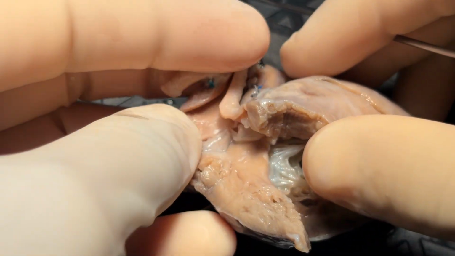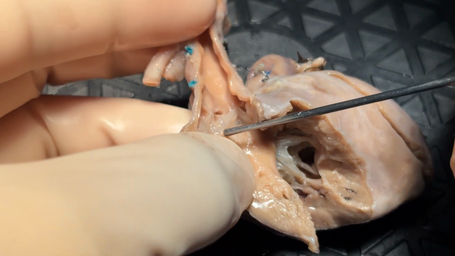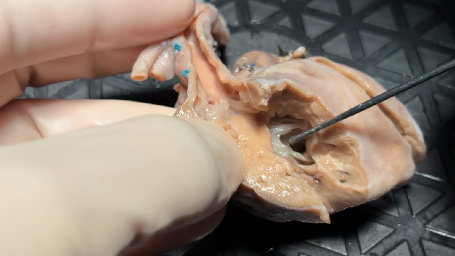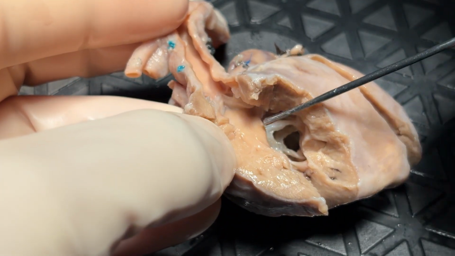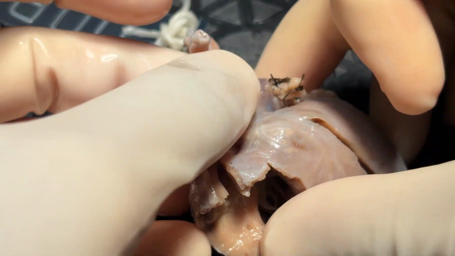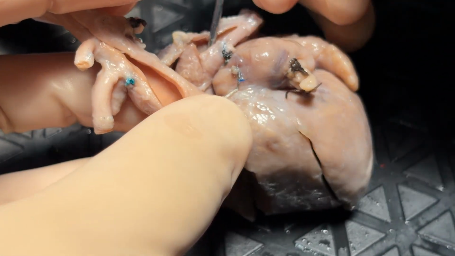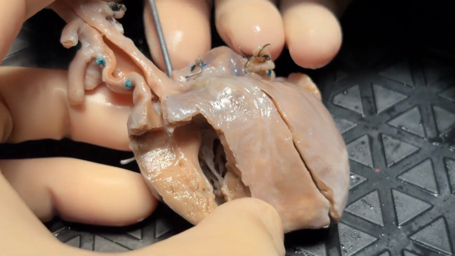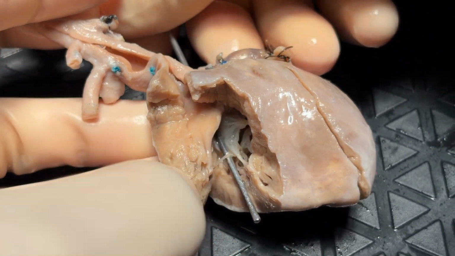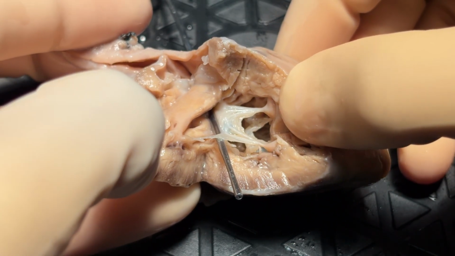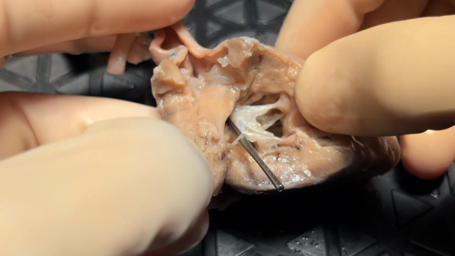And when we do that, we immediately find that the aortic valve and the aorta arise from this morphologic right ventricle. And then when we find the pulmonary arteries and the pulmonary trunk, and we put the probe down the pulmonary trunk, we find that in fact the pulmonary trunk also arises from this morphologic right ventricle.